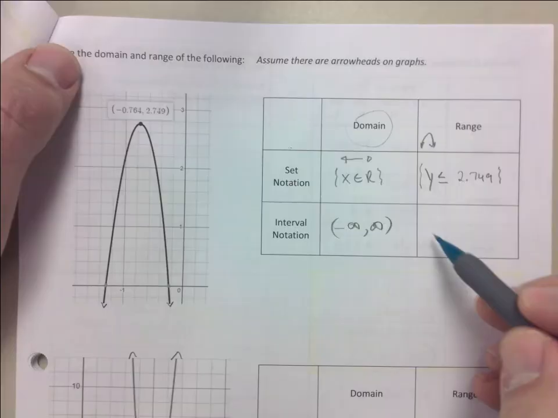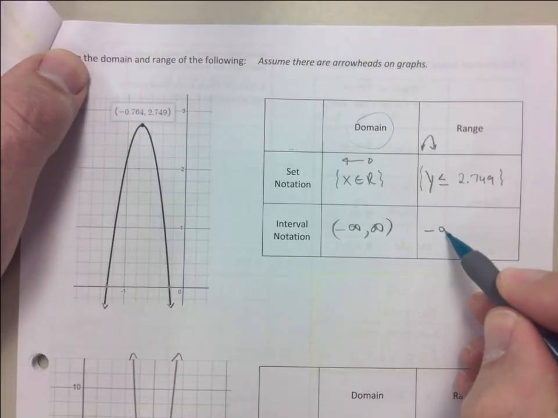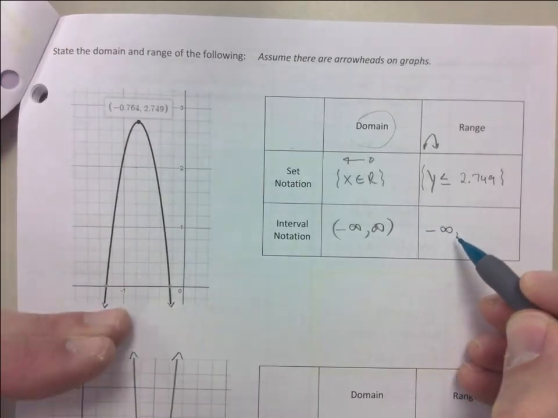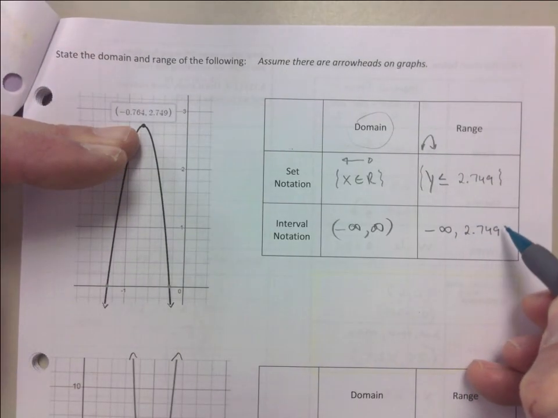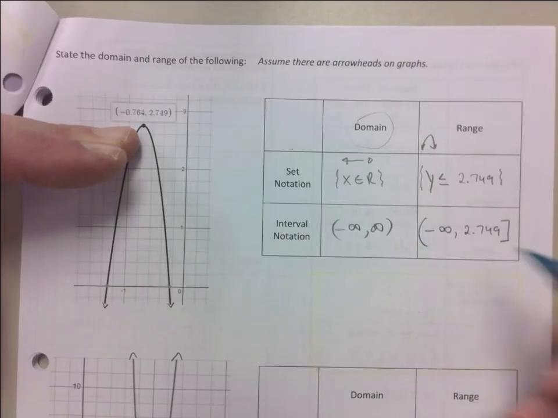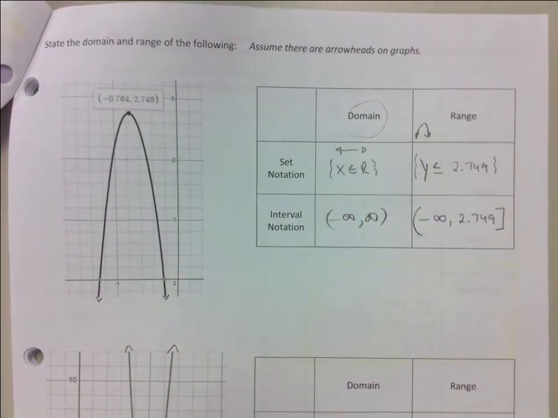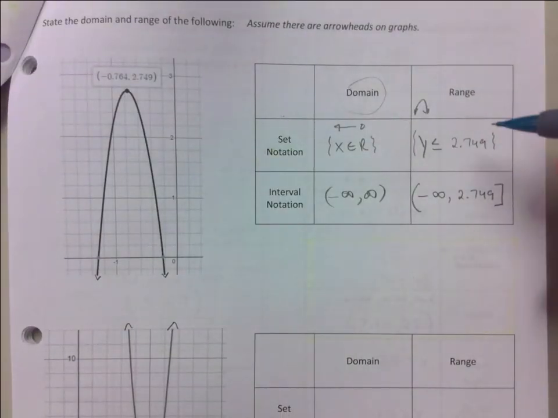When it comes to interval notation, it goes from negative infinity, right? You fill up the cup all the way to the top. So this one gets a square bracket, this one gets a round bracket. Okay, so that's the domain and range in this particular situation.